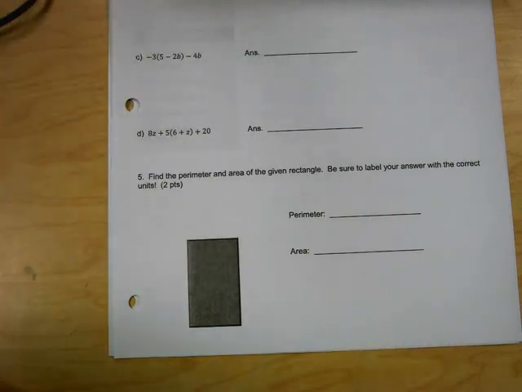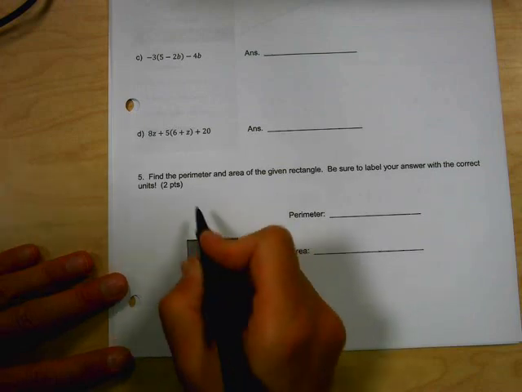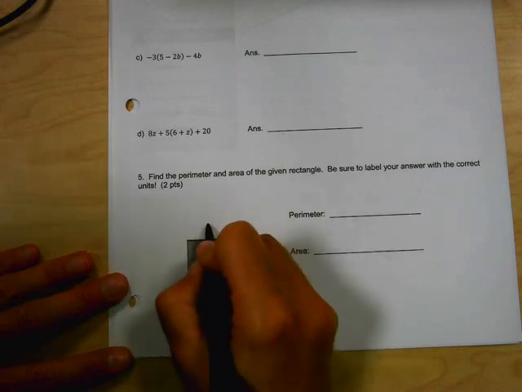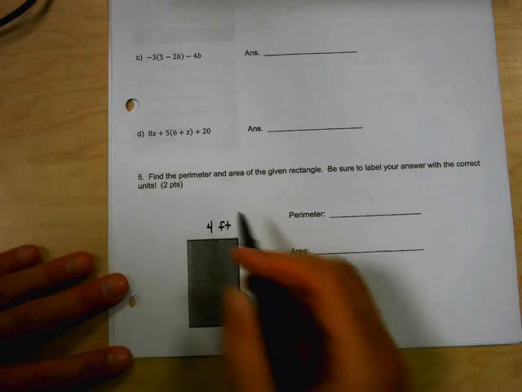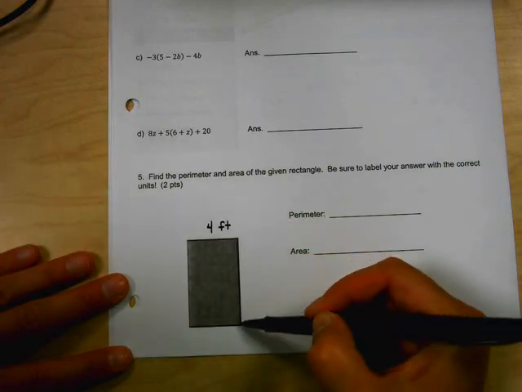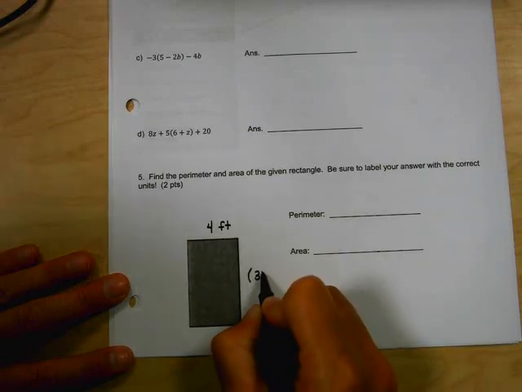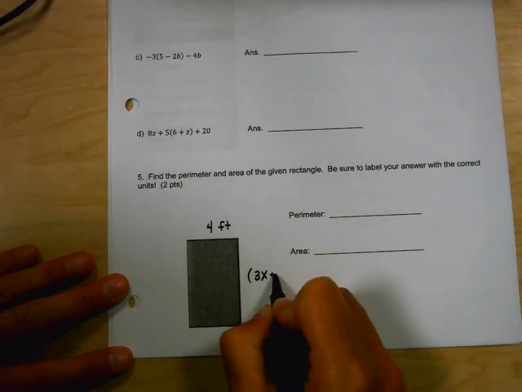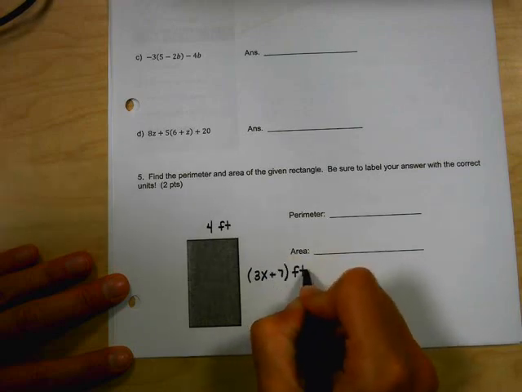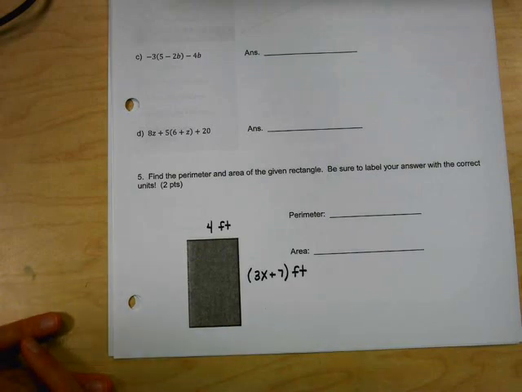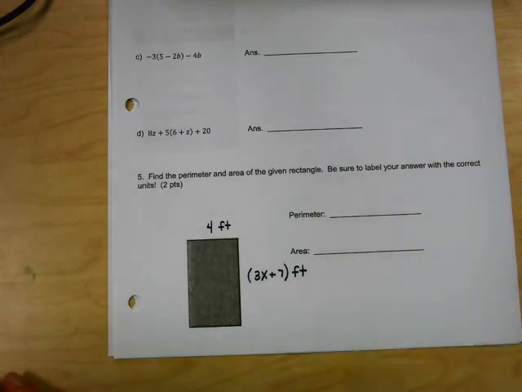So what I'd like you to write down now is the length of this side is going to be 4 feet, and the length of this side is going to be 3x plus 7 feet. And now you know how to do this problem. We just did one just like it to answer area and perimeter.